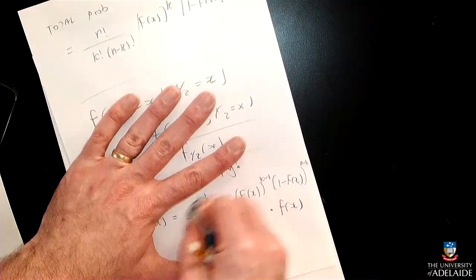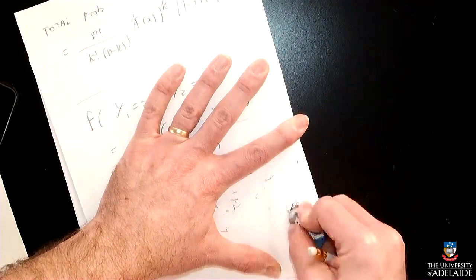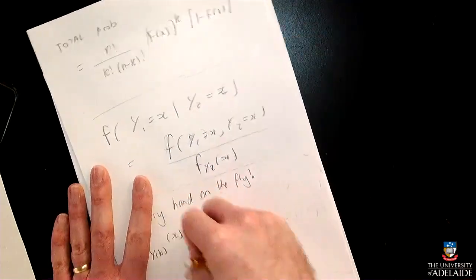Just a second. I'm going to rewrite that below it so that I can write it all on one line.